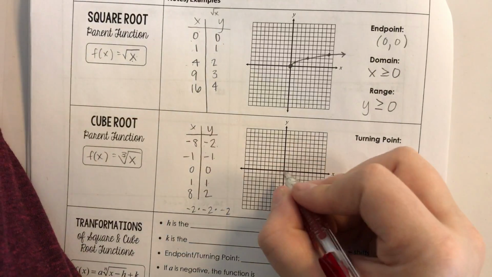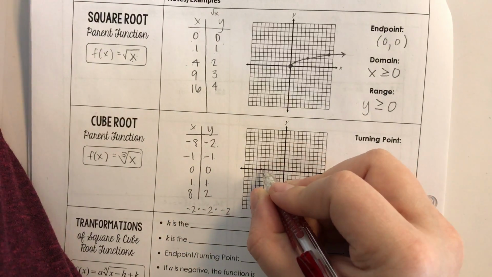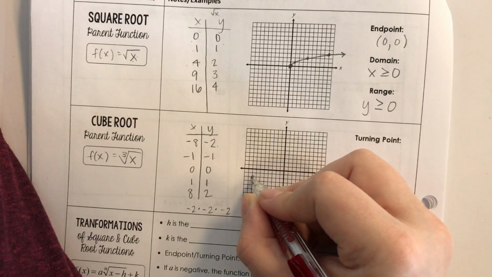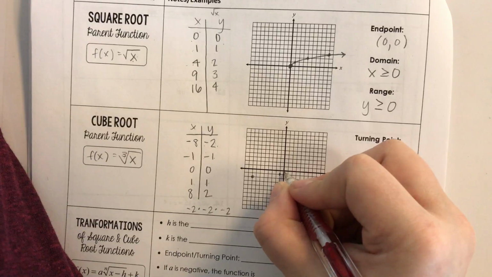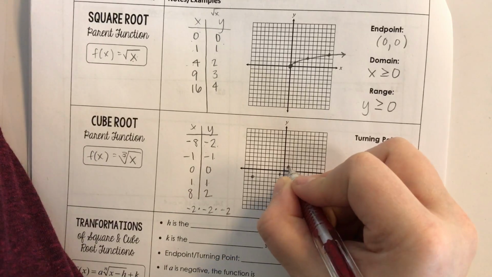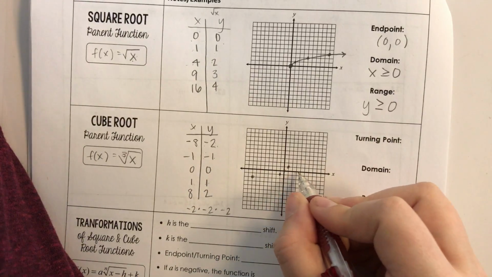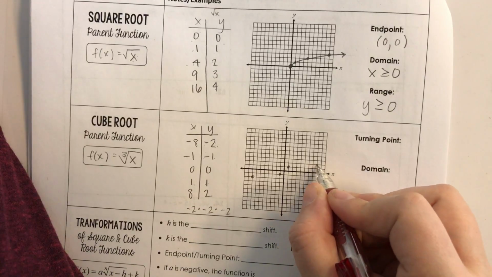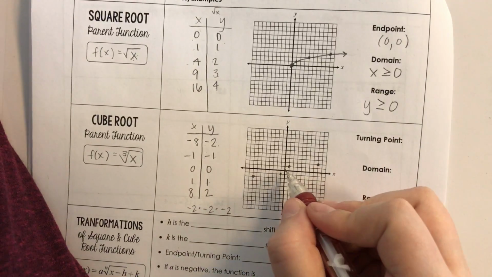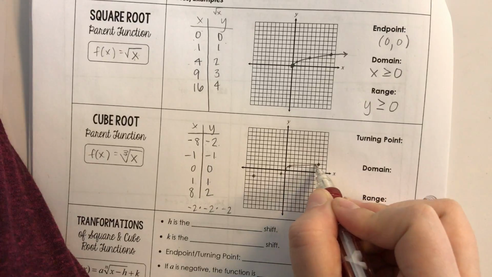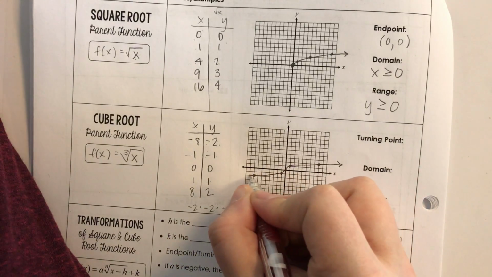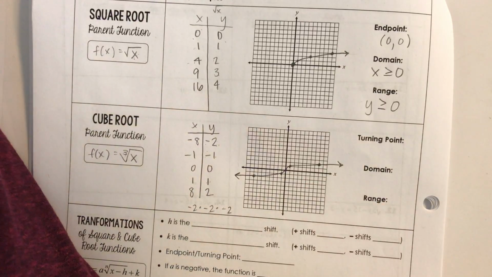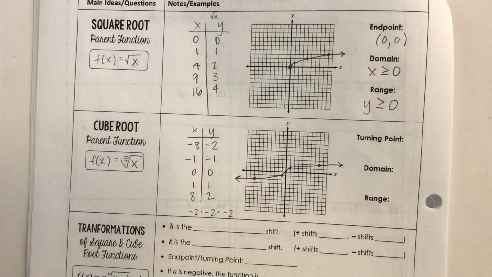So -8, -2; 8, 2; -1, -1; 0, 0; 1, 1. So this function looks like this. See how it looks like the cube function turned on its side?